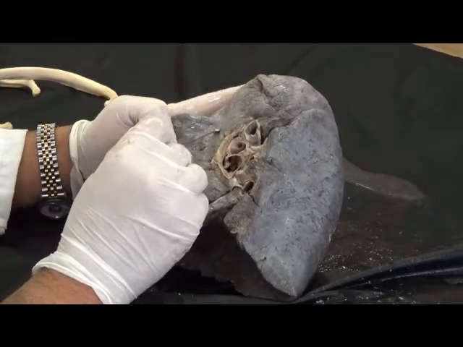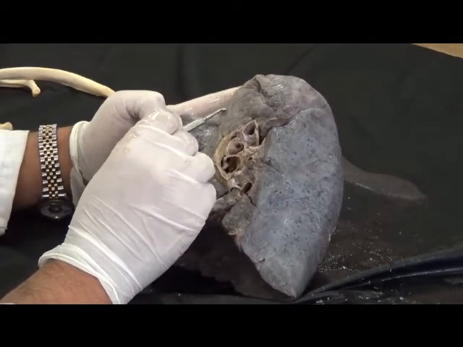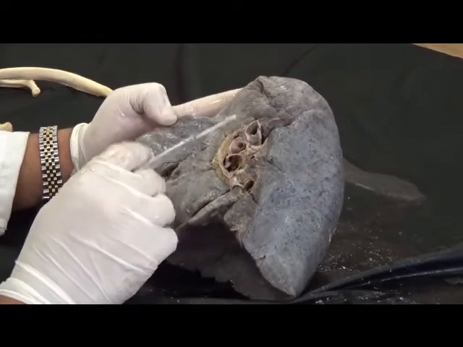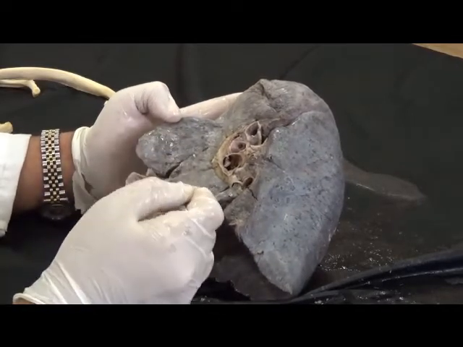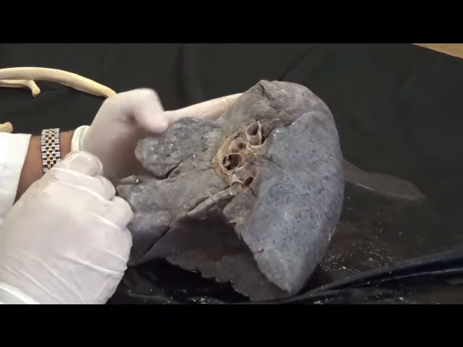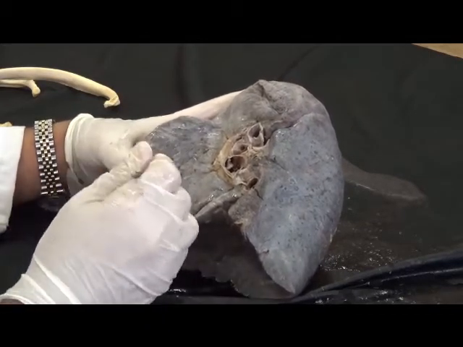Then there is the groove for the superior vena cava. The superior vena cava enters into the right atrium, so this area is a cardiac impression related to the right atrium, covered by the pericardium.